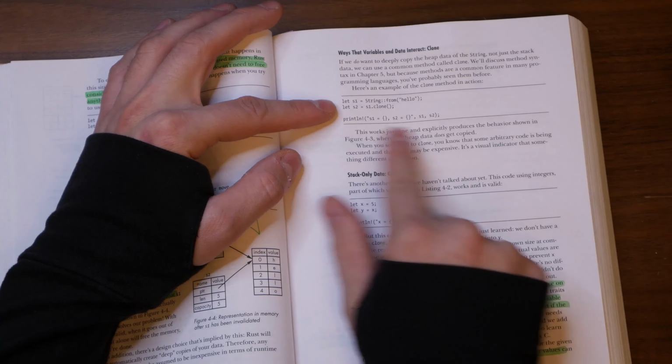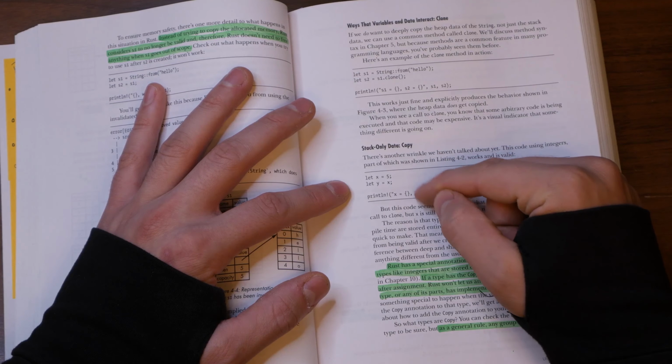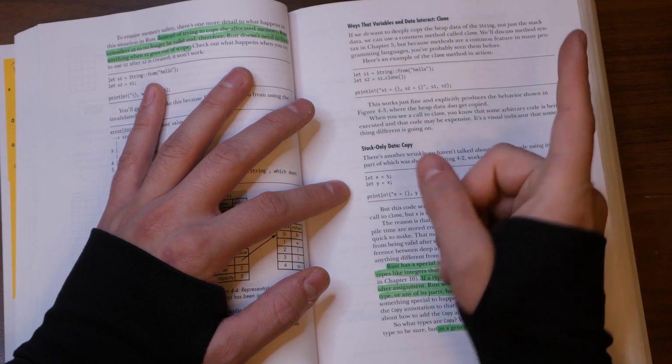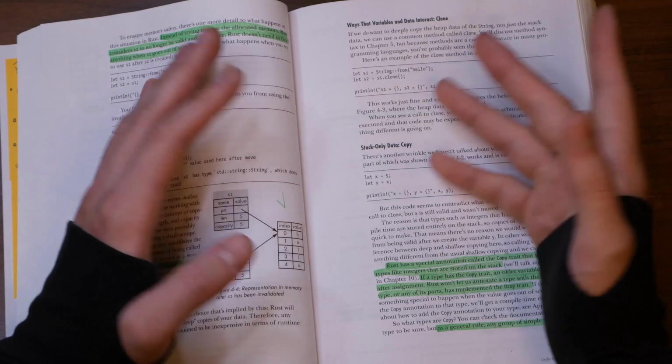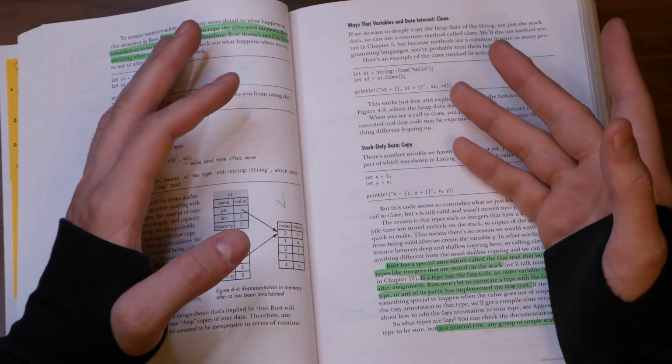But, I hear you say, how come I can do that with numbers, but I can't do it with strings? It's because they're stored on the stack, and the reason that they're able to be stored on the stack is because they're of a specific size that the compiler can know of at the time it's actually creating the binary. And we call these ones scalar values.